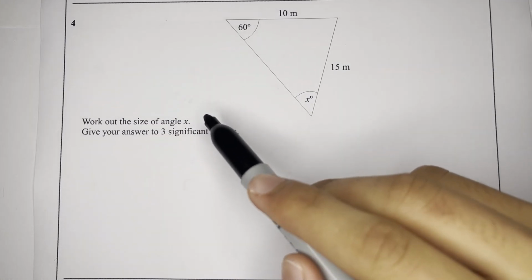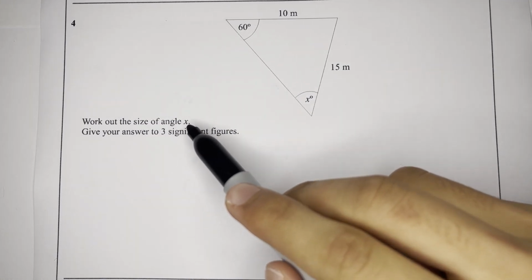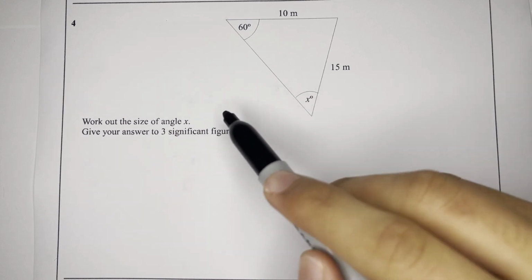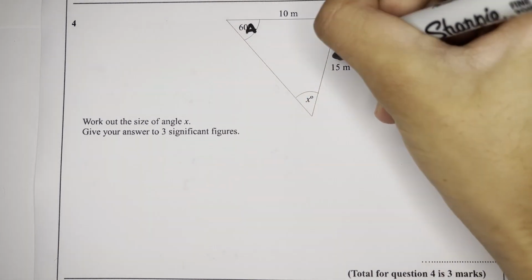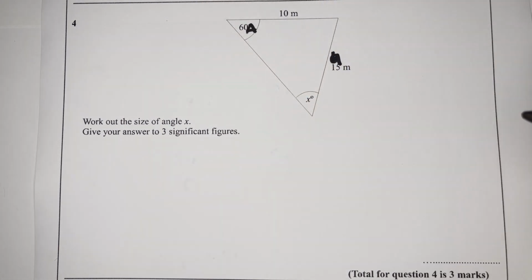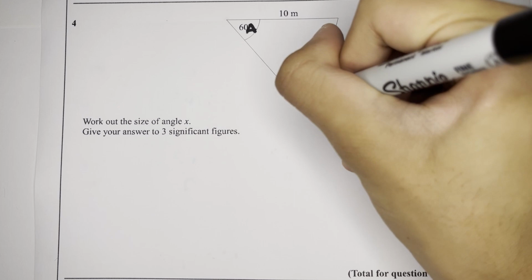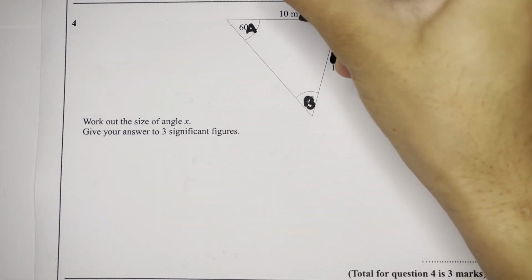This second question is similar to the first. We're asked to work out the size of another angle x. So in the same way, we'll label our angles and sides again. We can call this 60 degrees, angle A, so 15 meters is side A. And then angle x can be B, so 10 meters is side B.